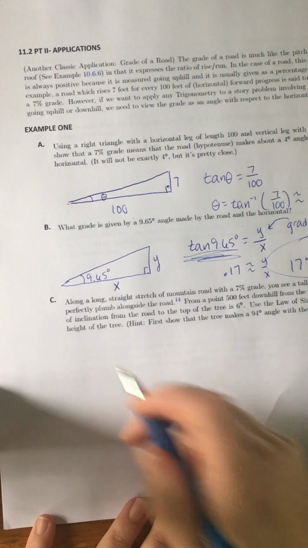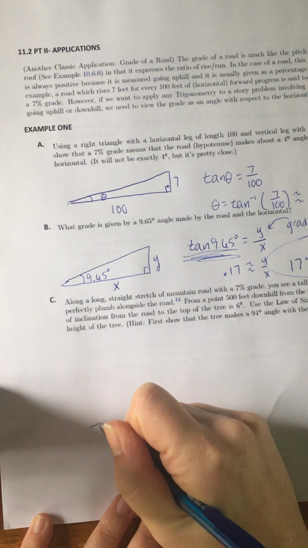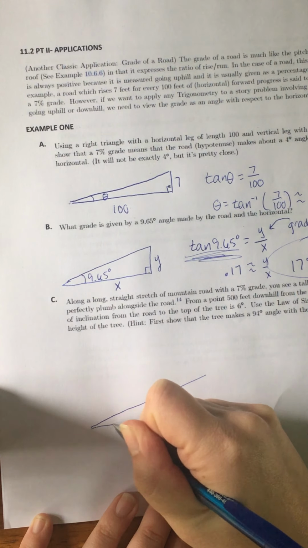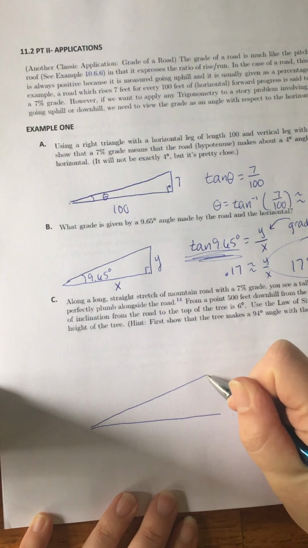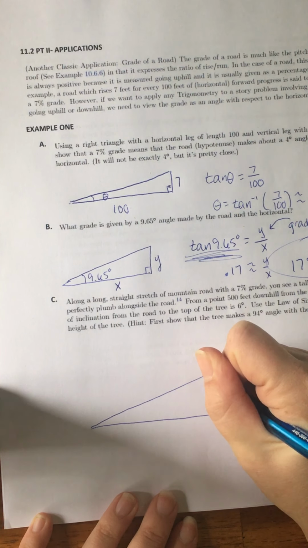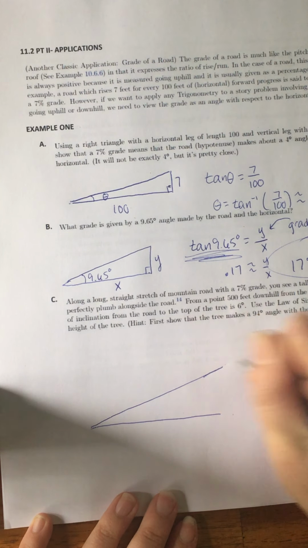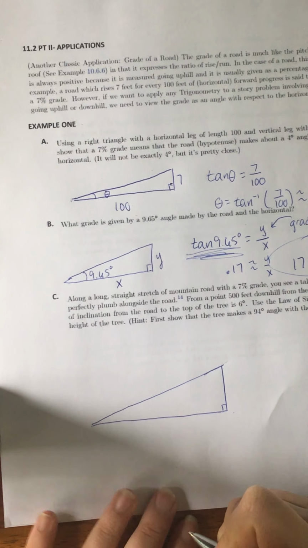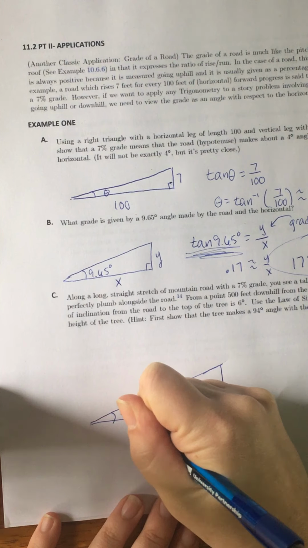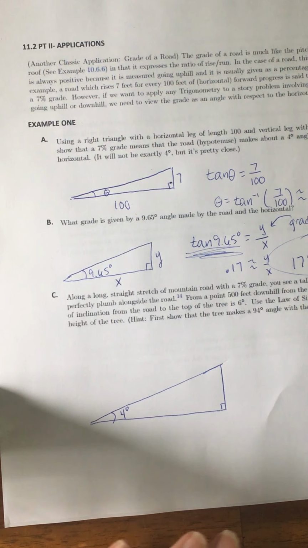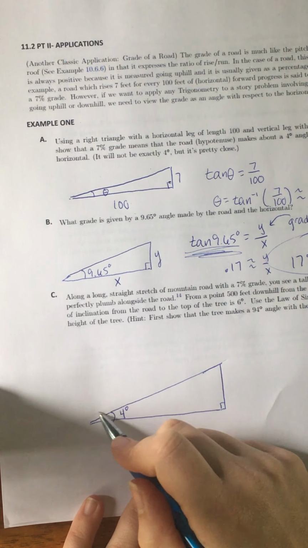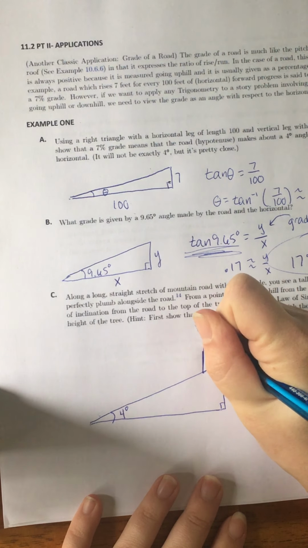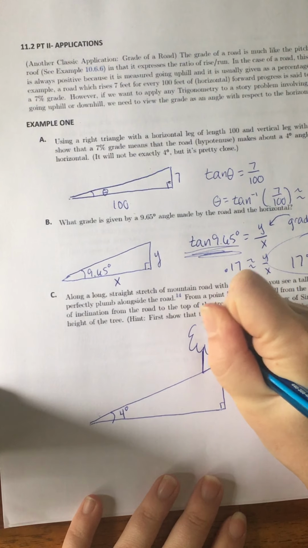All right, so let's try to draw this. So we have a road. It has a 7% grade. I'll draw a road like this. We can create a triangle. If it has a 7% grade, we showed earlier that meant that this was a 4-degree angle right here. And it says alongside this road that we drew, the road is the hypotenuse, that we have a tree.